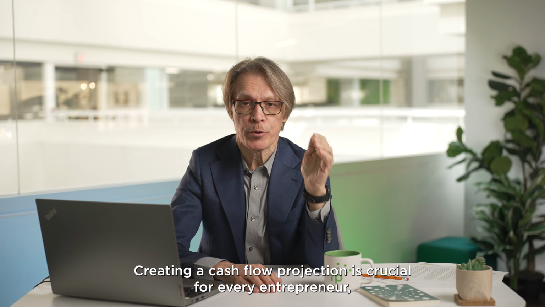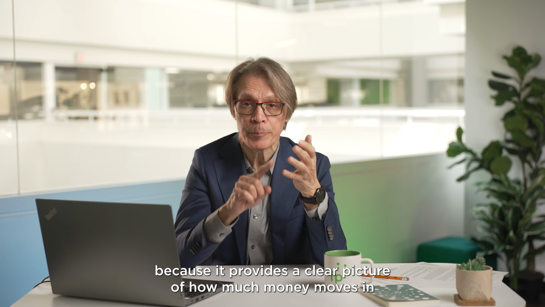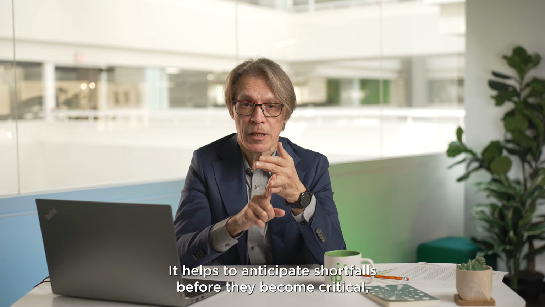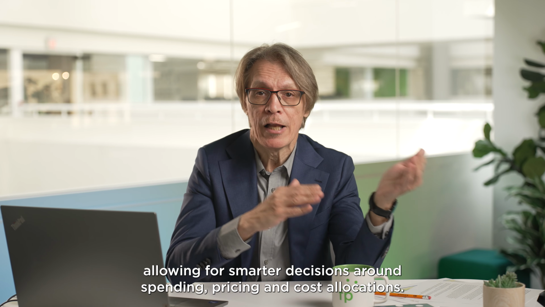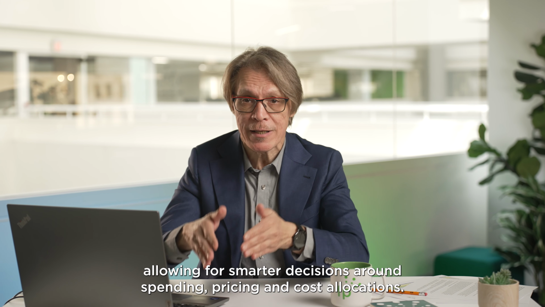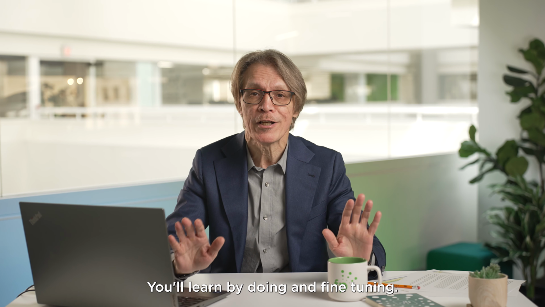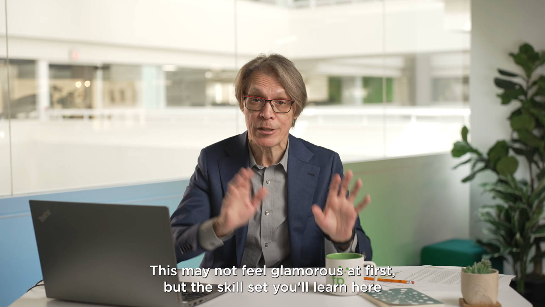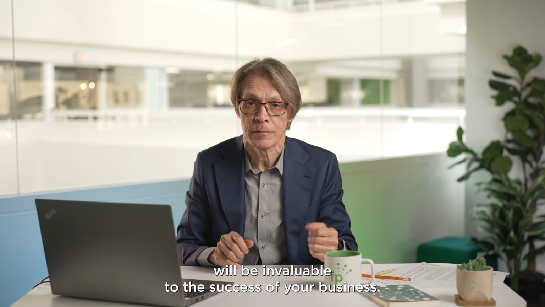Creating a cash flow projection is crucial for every entrepreneur because it provides a clear picture of how much money moves in and moves out of the business. It helps to anticipate shortfalls before they become critical, allowing for smarter decisions around spending, pricing, and cost allocations. Keep at it. You learn by doing and fine-tuning. This may not feel glamorous at first, but the skill set you'll learn here will be invaluable to the success of your business. All the best.